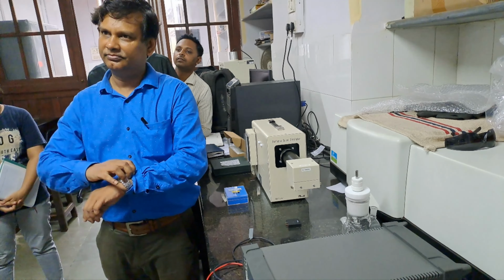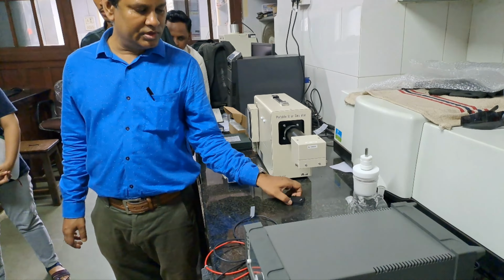So this is a standard reference diode. Under one sun it gives 571 microampere of current. So we have kept this thing here and over the 4 square centimeter we have measured the current, and it's less than 2%.